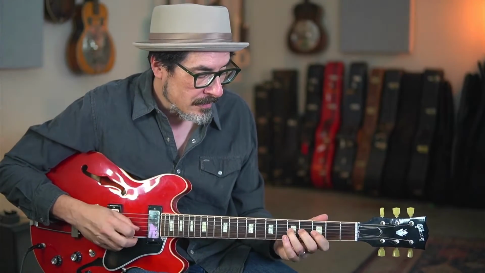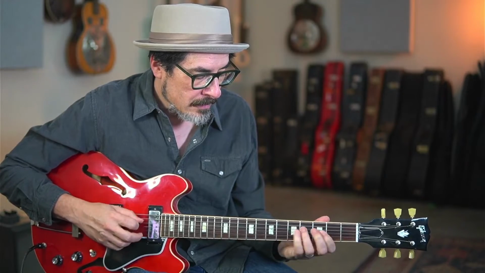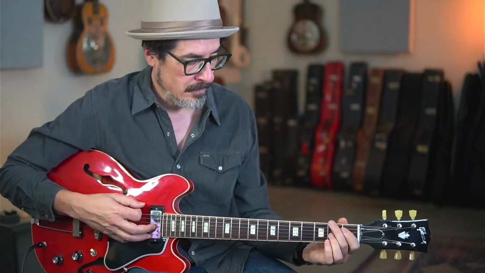But on a minor blues, you're going to need to find some way to spell out that kind of natural 9 on the E flat or the flat 6 chord, and then play more of an altered sound to take you back to the 1 chord.